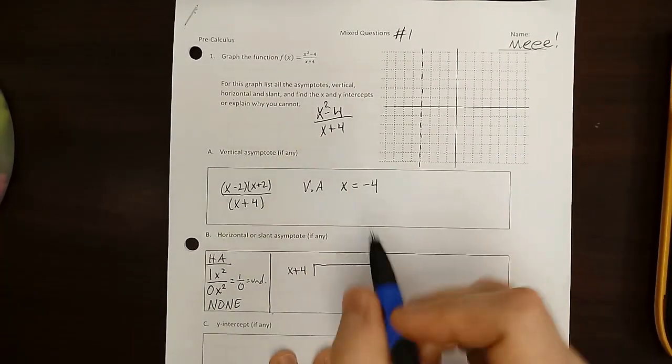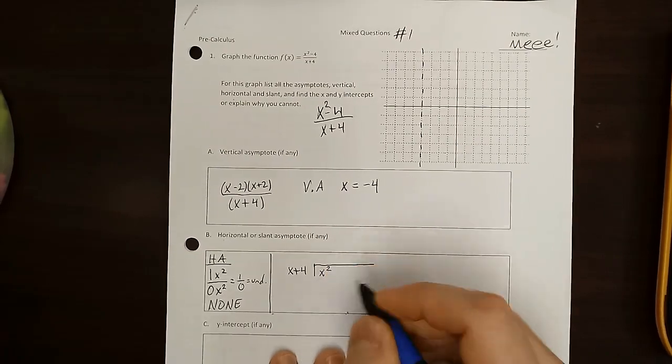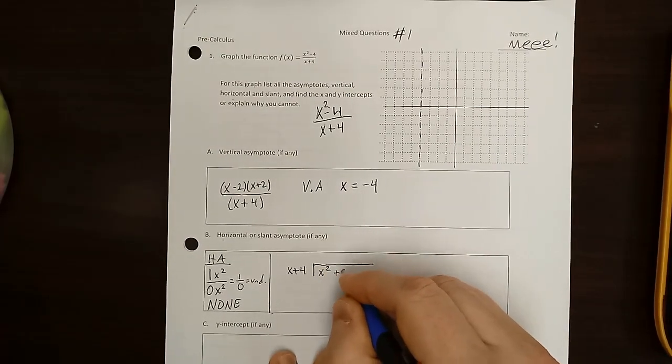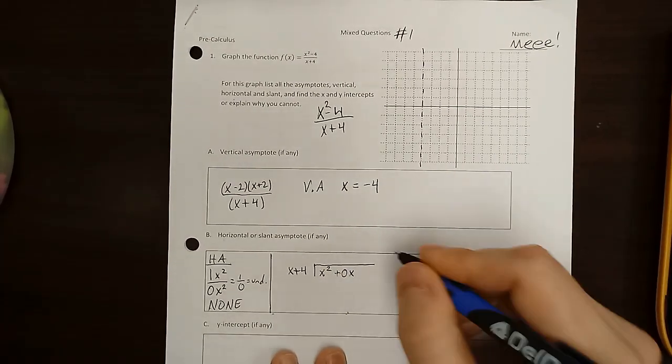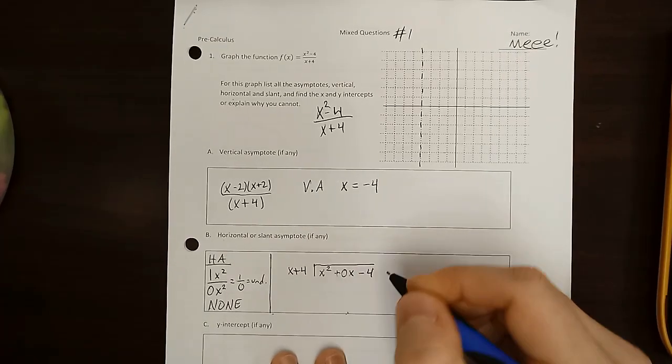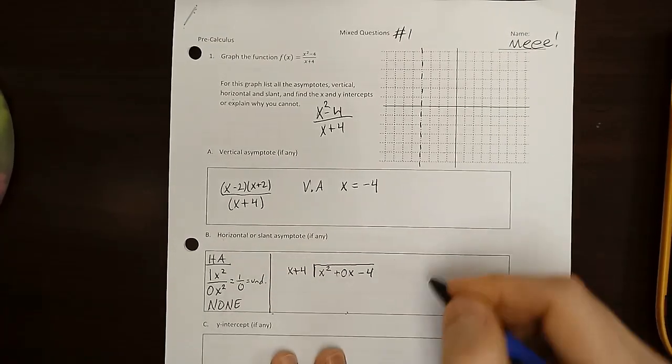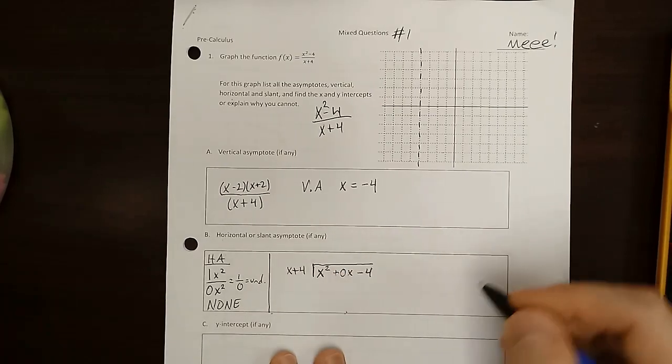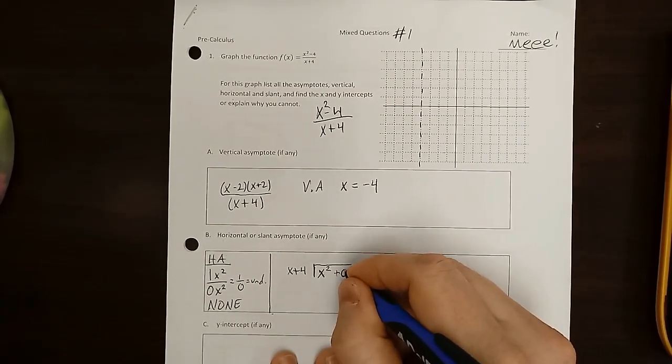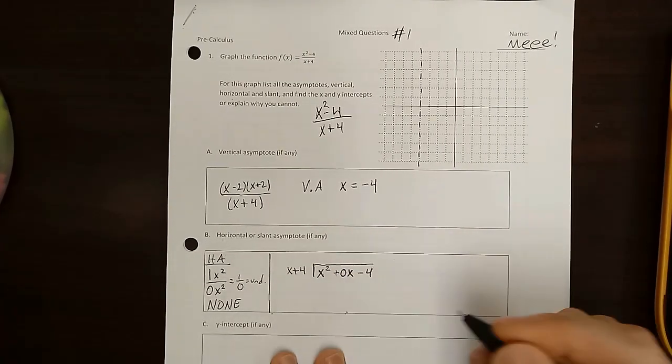And when I do long division, I like to write this out. So x squared, instead of writing minus 4 here, I'm going to put plus 0x as a placeholder, and then my minus 4. Because doing long division like that really helps. It helps me from skipping necessary information. It helps me line up my place values.